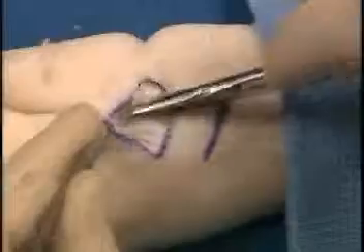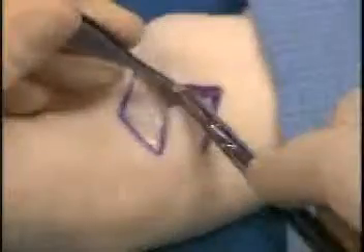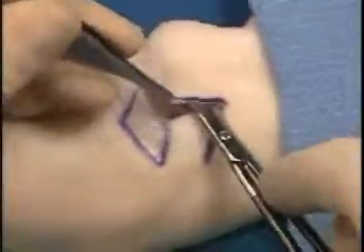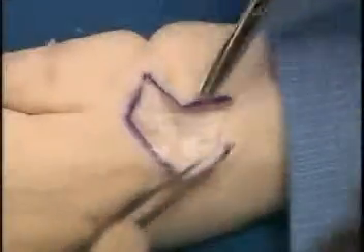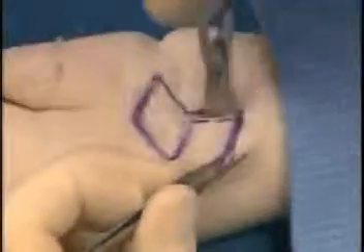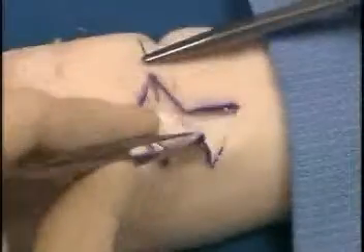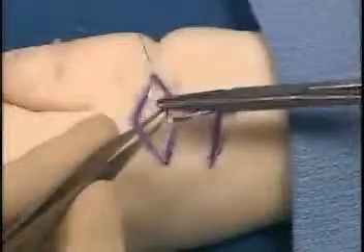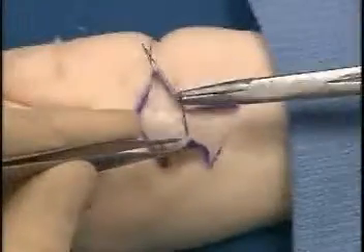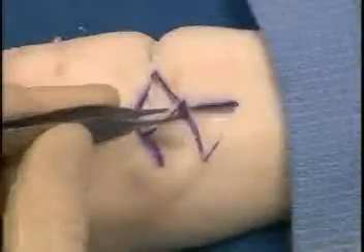You want it widely undermined so that the flap will be rotated into position so that it is not under any extreme tension. Notice the wide undermining in this particular case. Once the flap and adjacent tissues are widely undermined, then the flap is rotated into position. The point of maximal tension of the flap here is seen with the first suture.